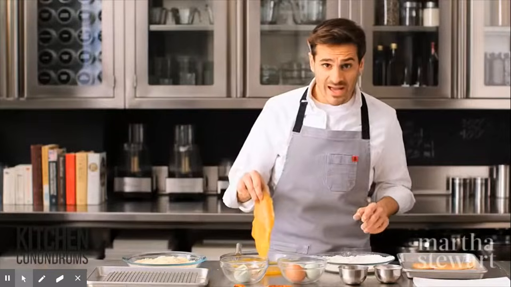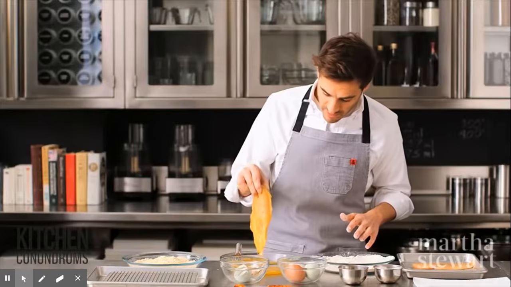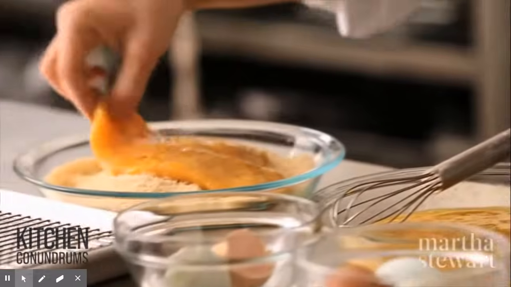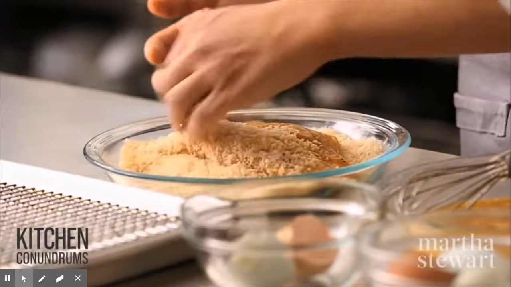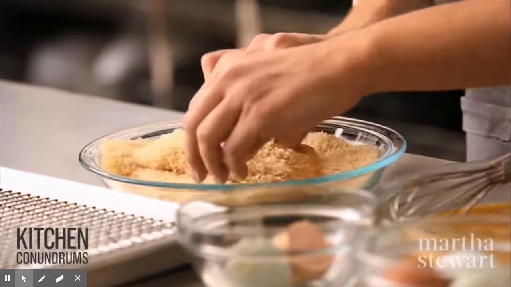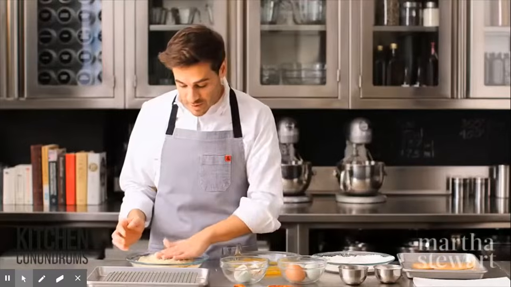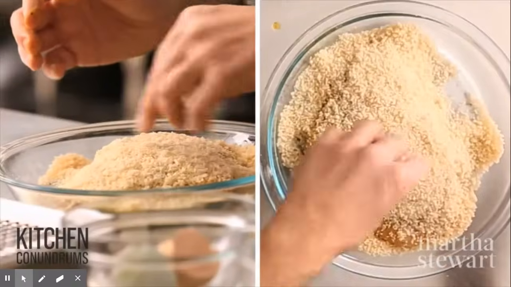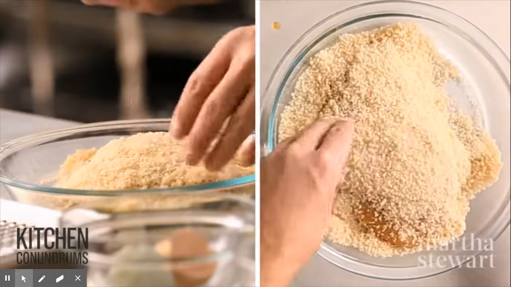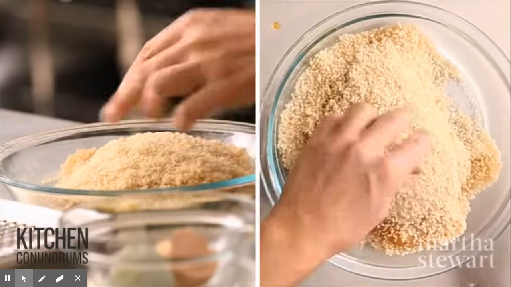You don't want too much egg and you don't want too much flour, so let it drip off and then into the breadcrumbs here. Take your dry hand and you can kind of fold the breadcrumbs up onto the chicken cutlet itself. I'm using panko breadcrumbs, and these are Japanese-style breadcrumbs, and they have a really crisp texture, and they add an extra crunch to the final product.